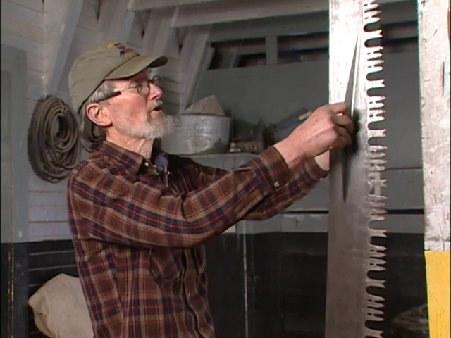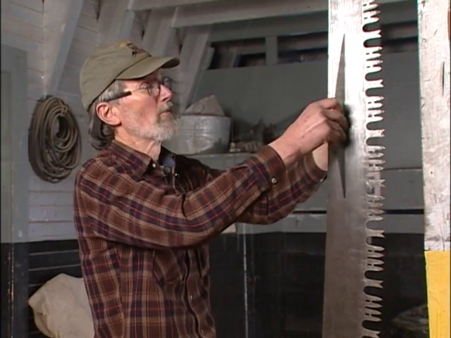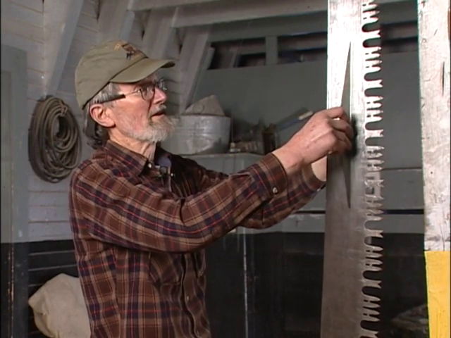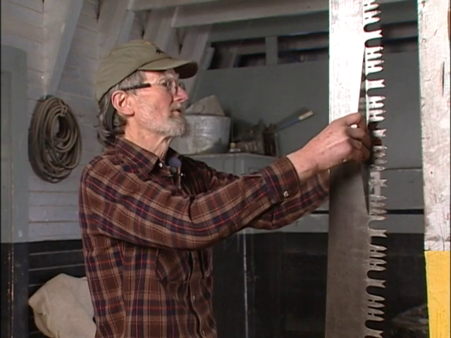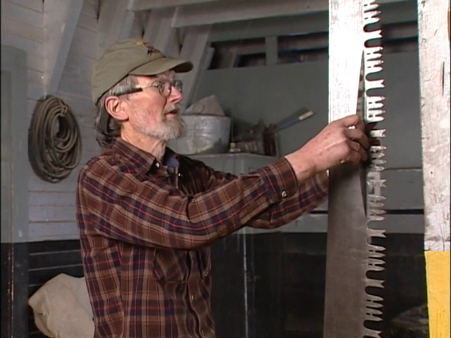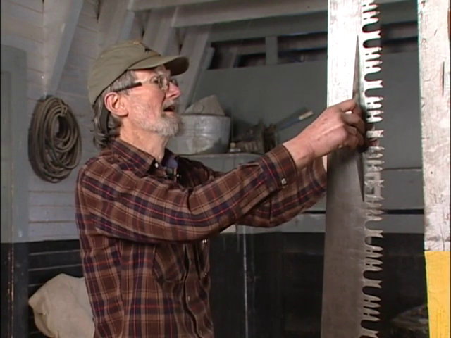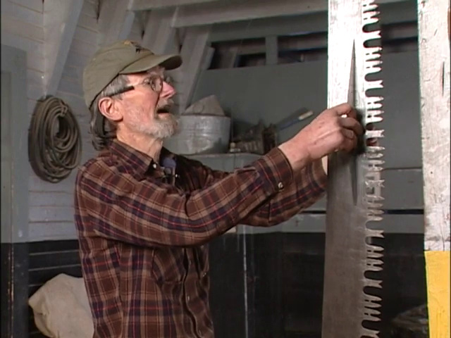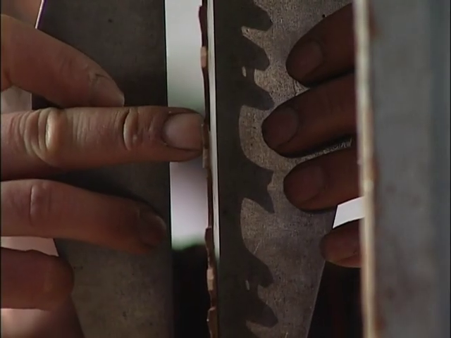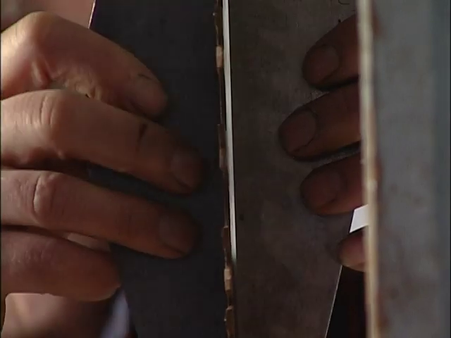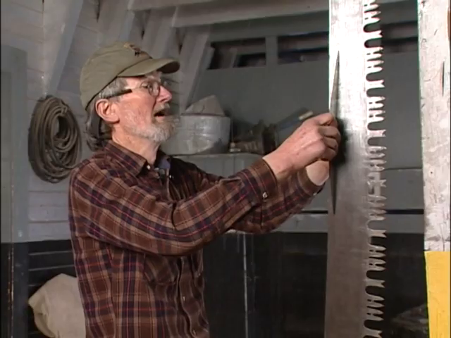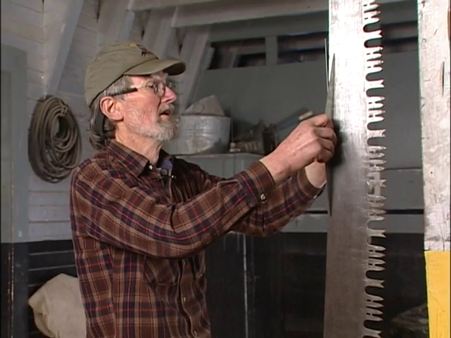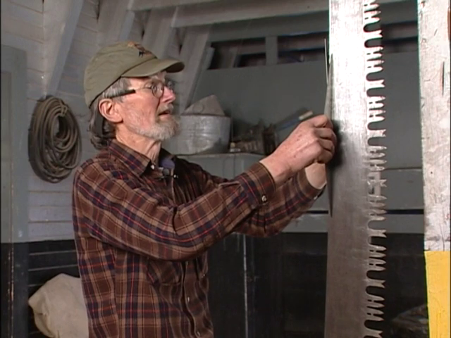So I need to go back and forth the width of the saw to determine the direction of it. I'll start off at the tooth edge of the saw and say, okay, the high spot is right here, and then I'll move back and follow it towards the back to see what the shape or direction of it is.